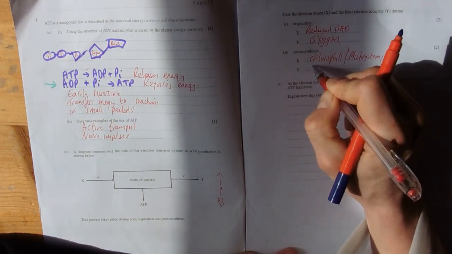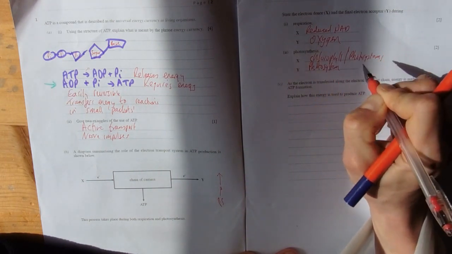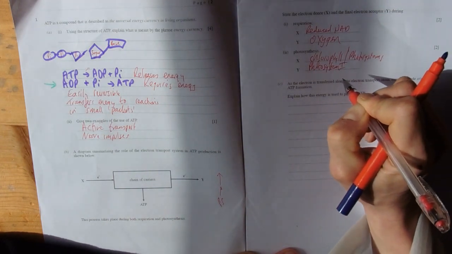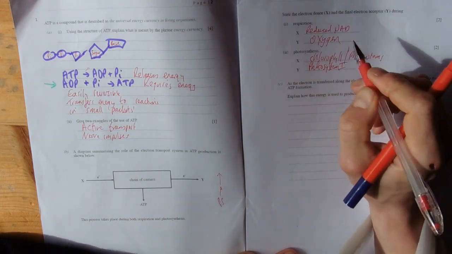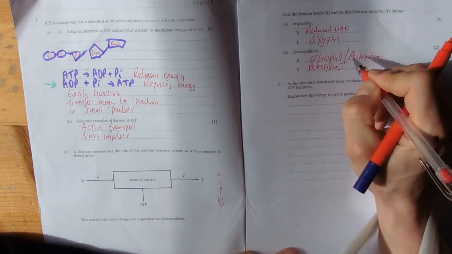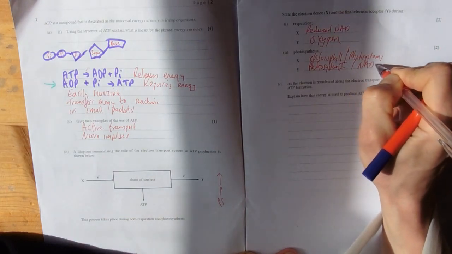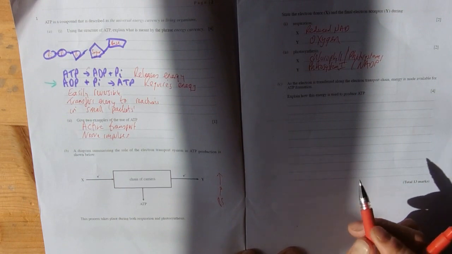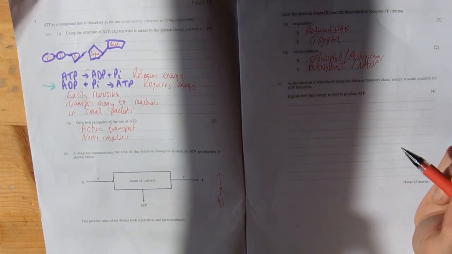So it might be the photosystem again, if that was cyclic, but if it was non-cyclic and disappearing off, then that would be to NADP. So look at your diagrams in your books and your notes, and you'll find those.